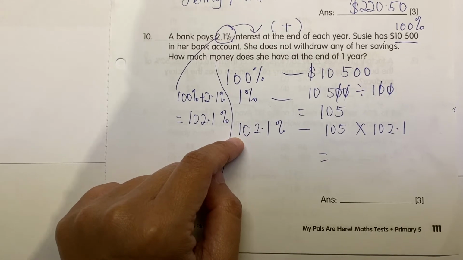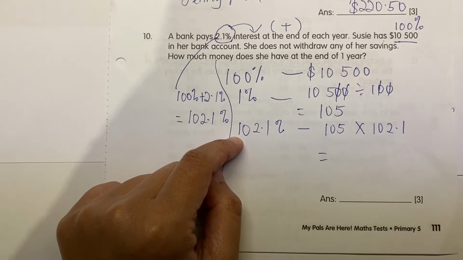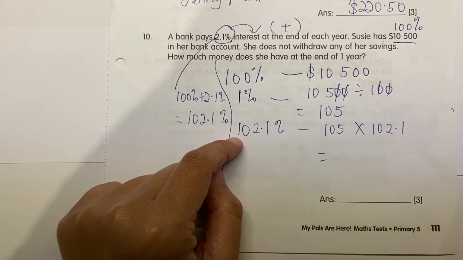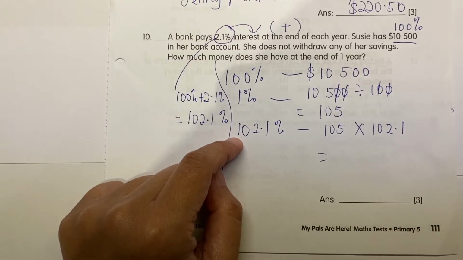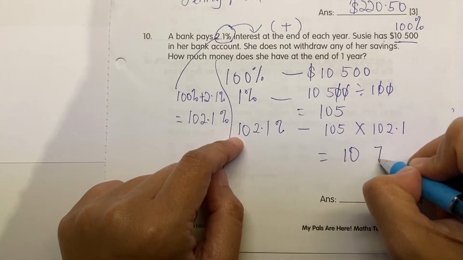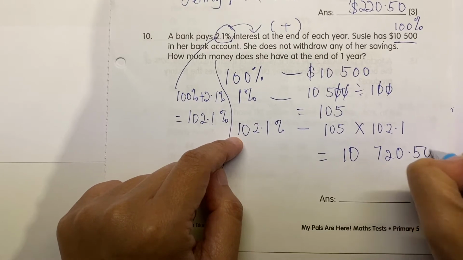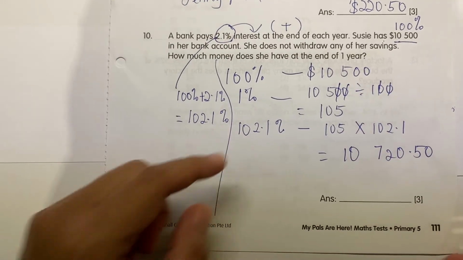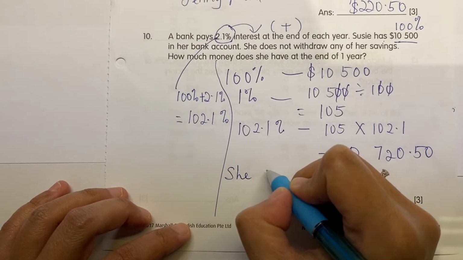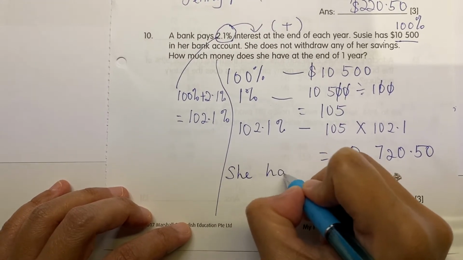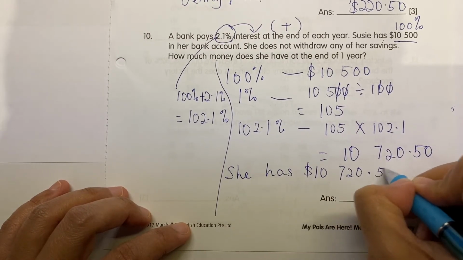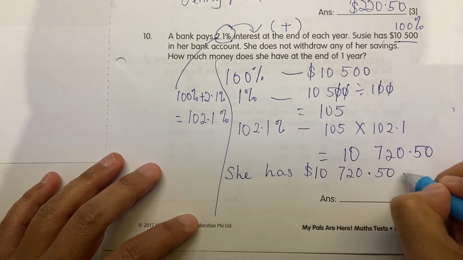So your answer will be 10,720.50. That is how much Susie will get at the end of the year. So she has $10,720.50 at the end of the year.